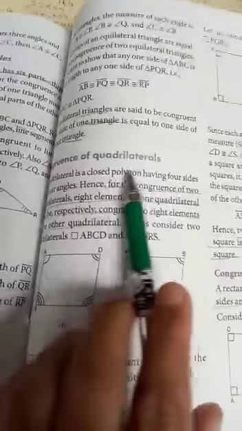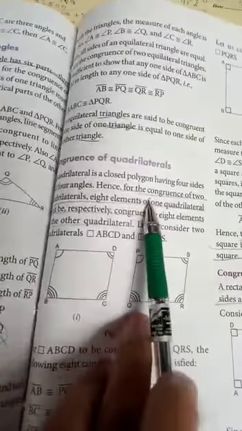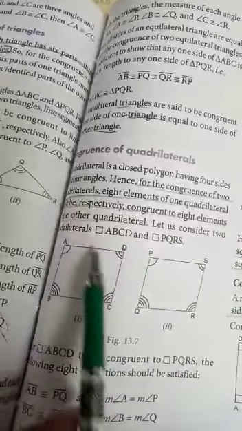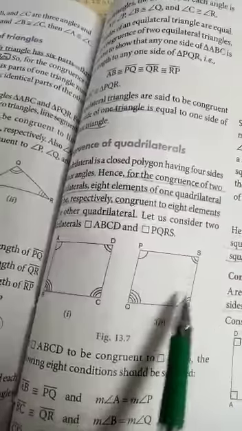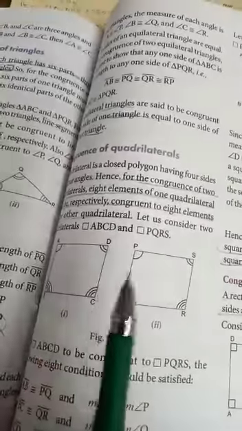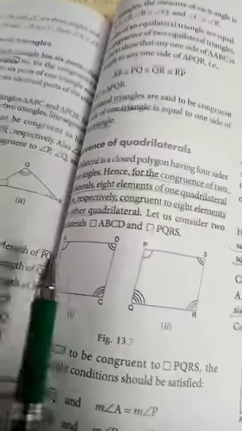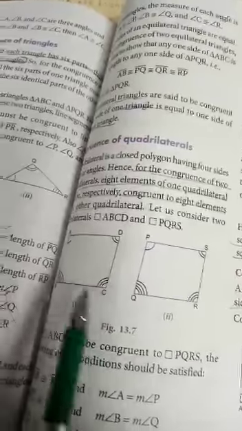Then next we have quadrilateral. So remember, a quadrilateral, they have how many? They have 8 elements. That means 4 sides, 4 angles. So if you want to compare them whether they are congruent or not, we have to compare the sides as well as we have to compare the angles.